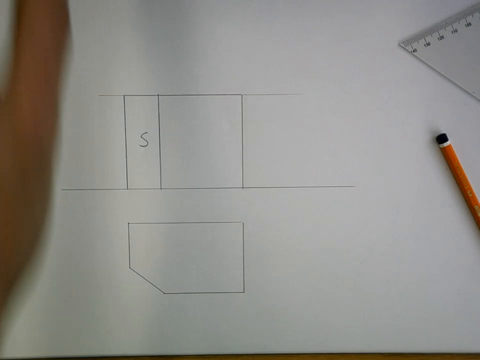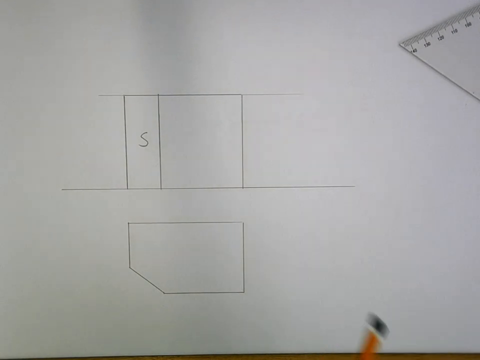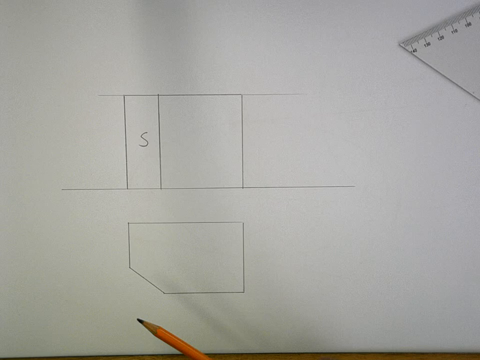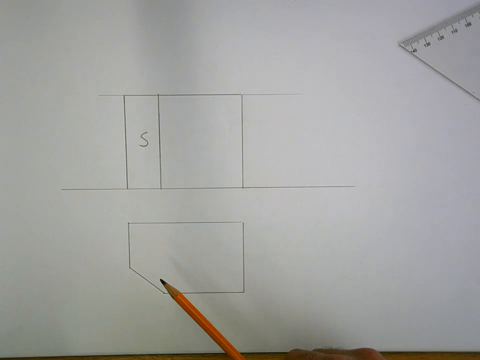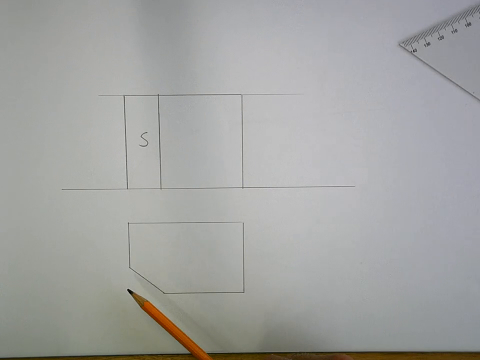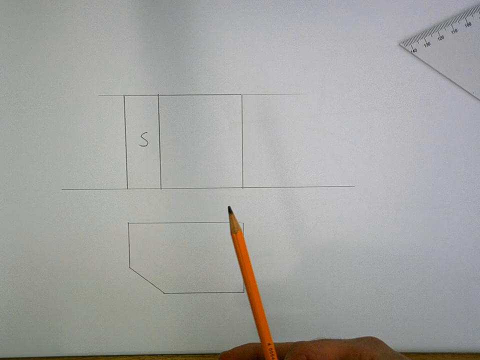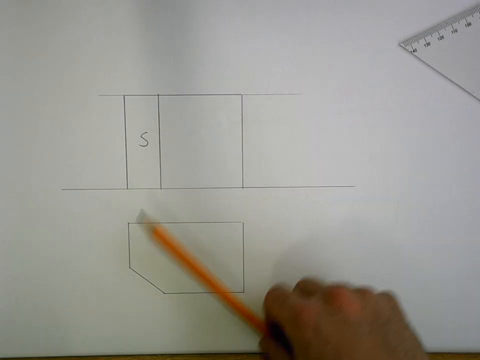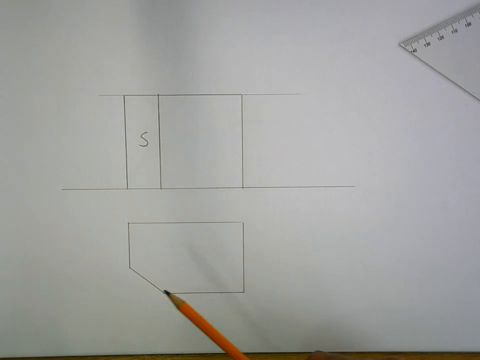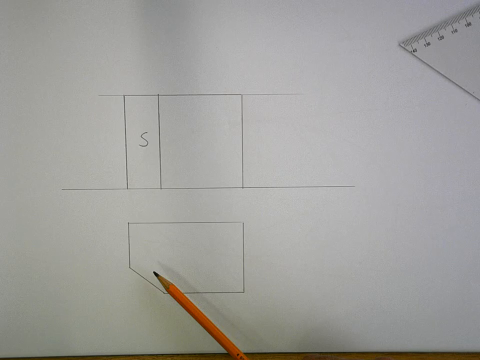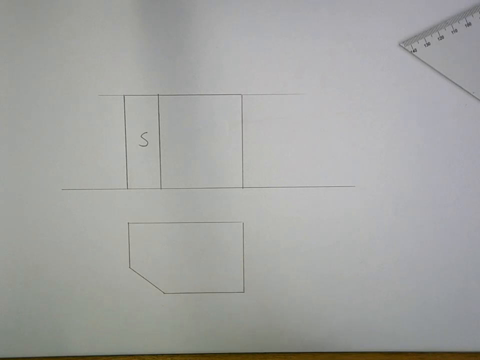Right, next video lads, this is to do with true shape. Okay, so you'll often be asked this in question 1 at higher level, to find the true shape of surface S. It's going to be a slope surface. It's going to be either in plan view, going away from you, or from elevation. 99% of the time, it's going to be in the plan view that you're starting from.